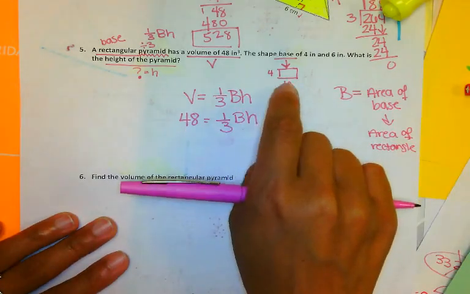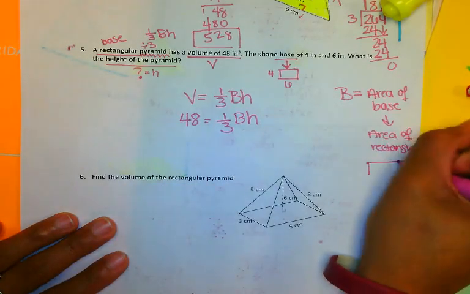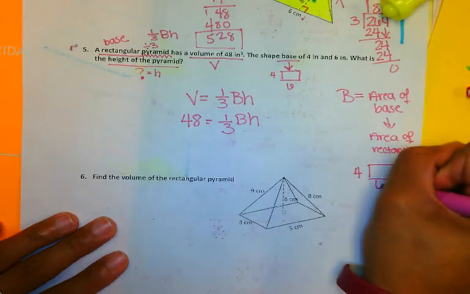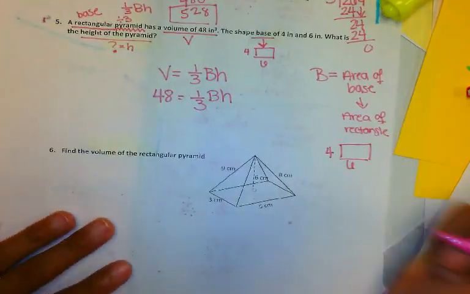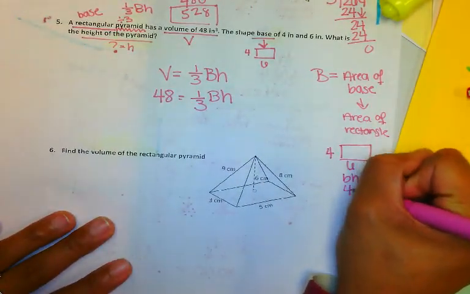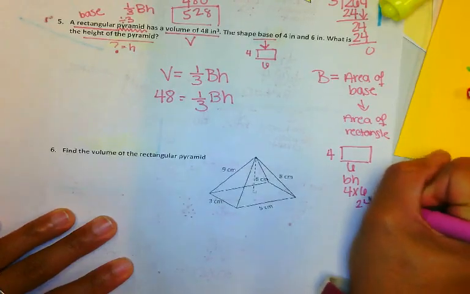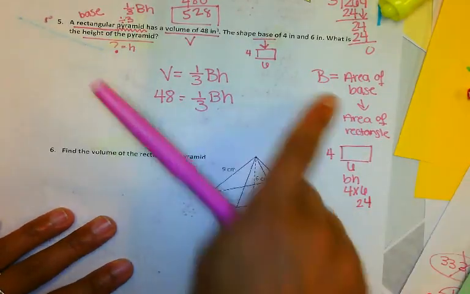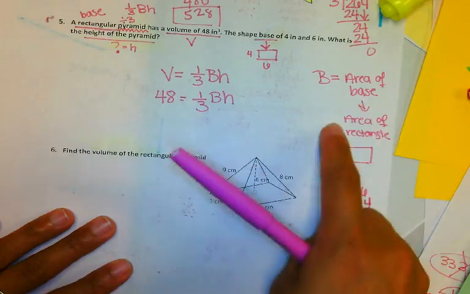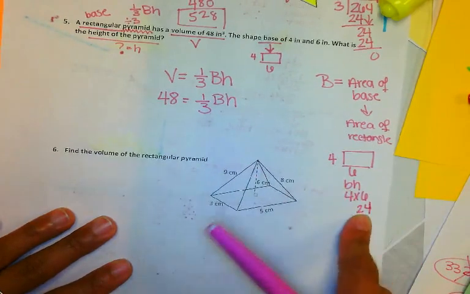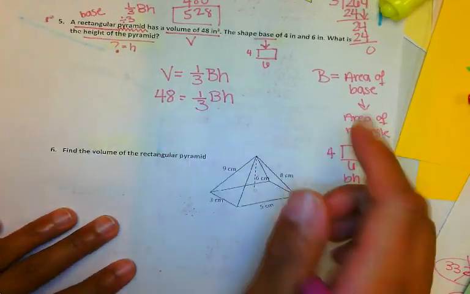Well, the rectangle's right here. So if my rectangle is 4 by 6, what's the area of the rectangle? Well, we got base times height. 4 times 6, which is 24. That means big B is the area of the base, which is the area of the rectangle. The rectangle has an area of 24, so big B is 24.